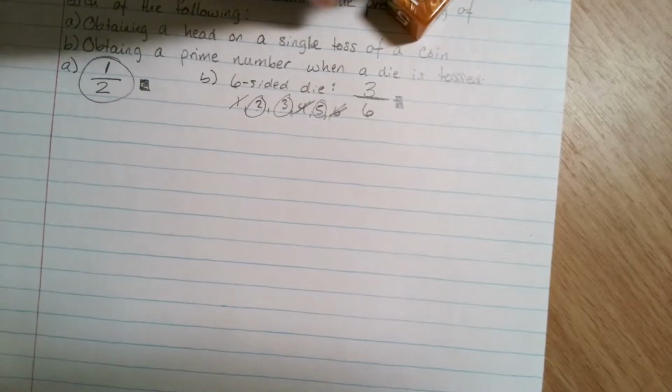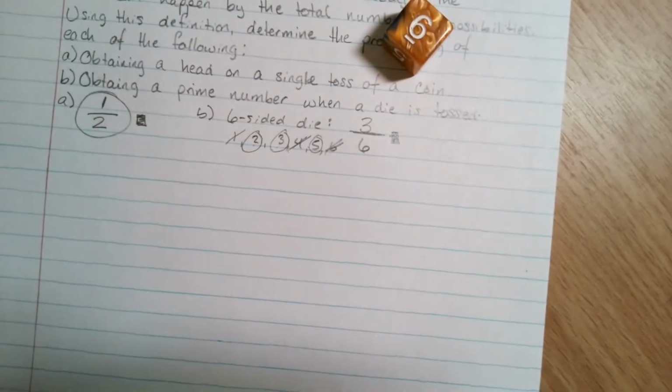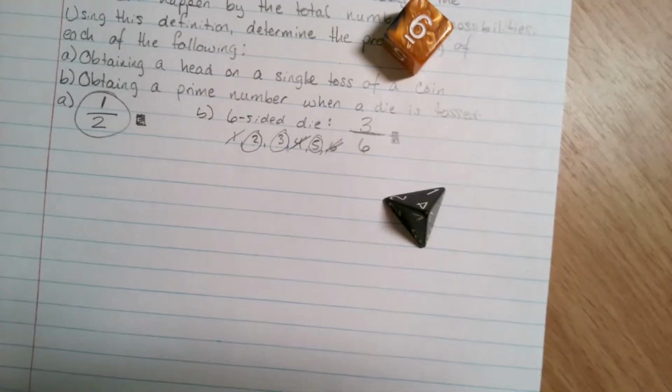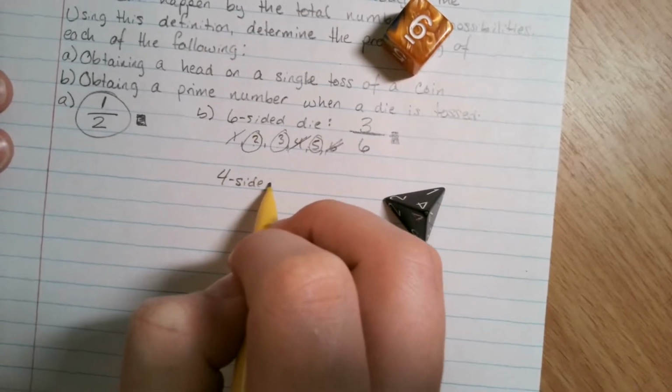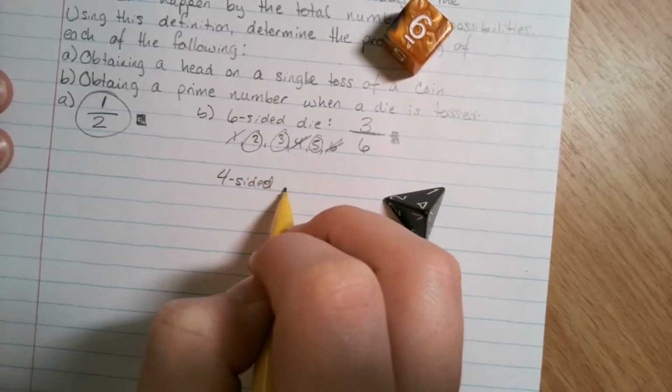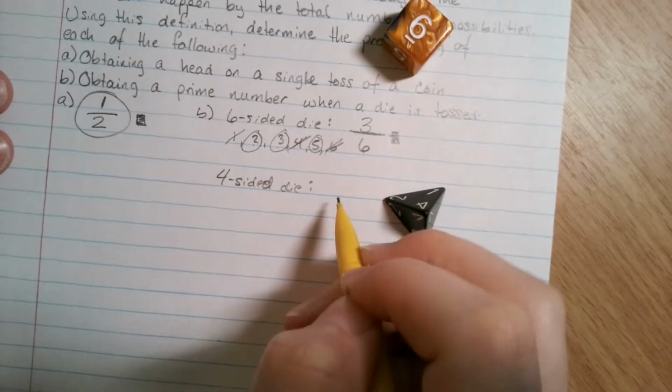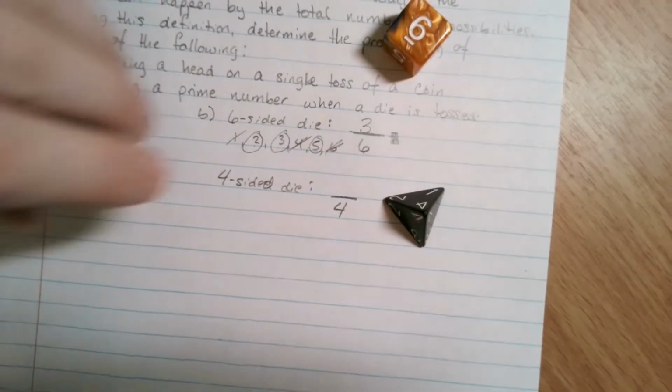Now, if you've ever heard of D&D, you know for a fact that there are more ways to roll a die. We have a 4-sided die, so the fraction thereof is going to have a 4.